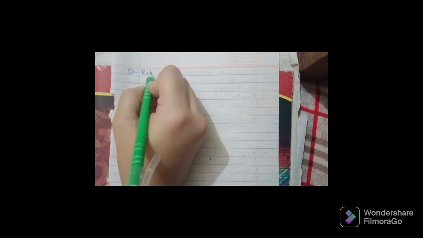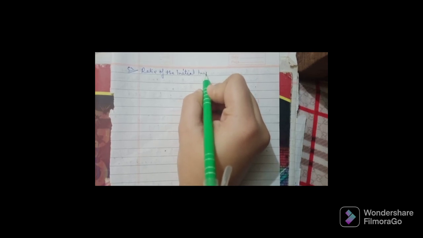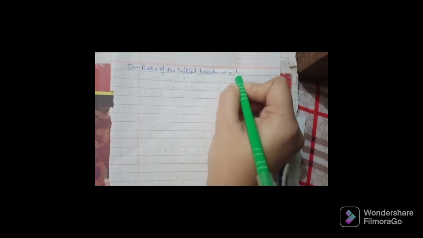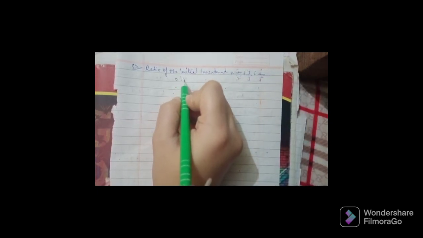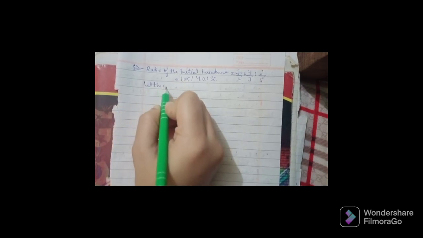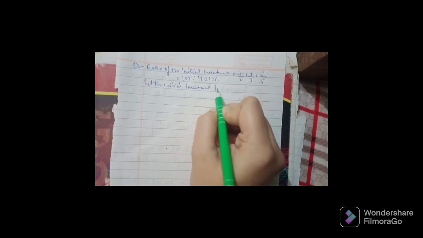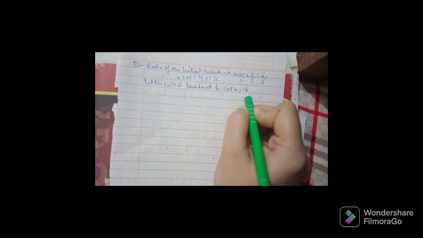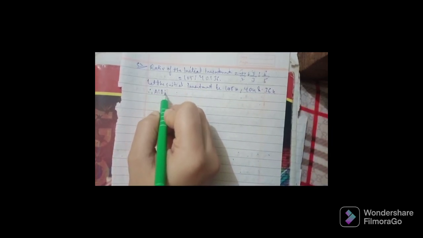So here we go. We'll find it out. Ratio of the initial investment equals 7/2, ratio 4/3, ratio 6/5, which will give you 105 ratio 40 ratio 36. Let the initial investments be 105x, 40x and 36x for A, B, C.